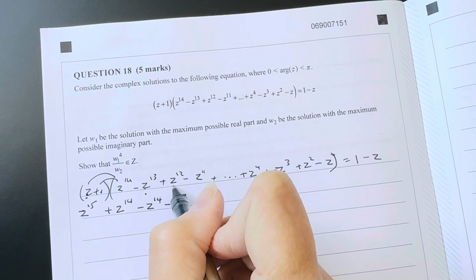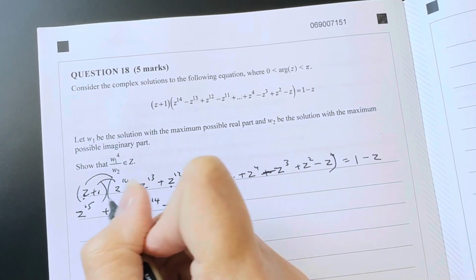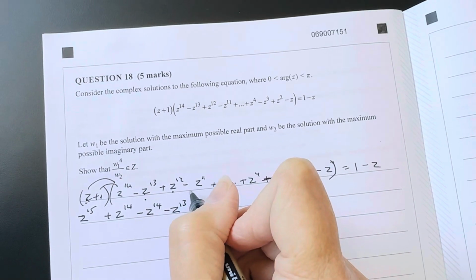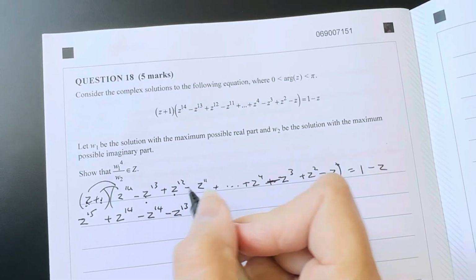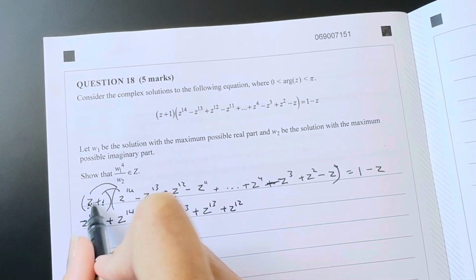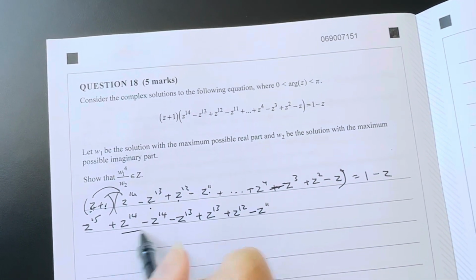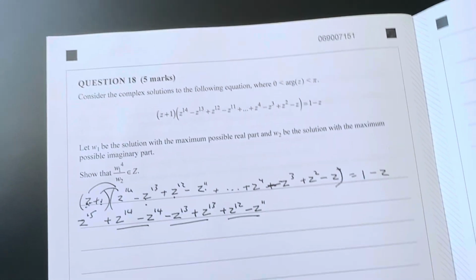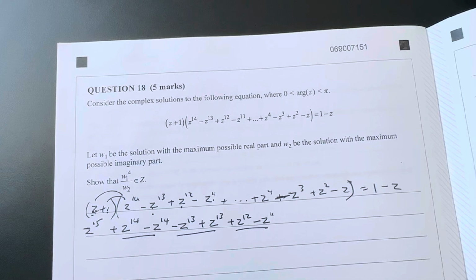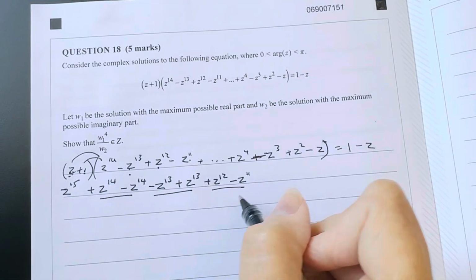Then I do z times z12, gives me plus z13. 1 times z12 gives me plus z12. And then z times take z11, take z11. Notice now they're all going to cancel, aren't they? That pattern is going to continue. I don't need to write it all down.